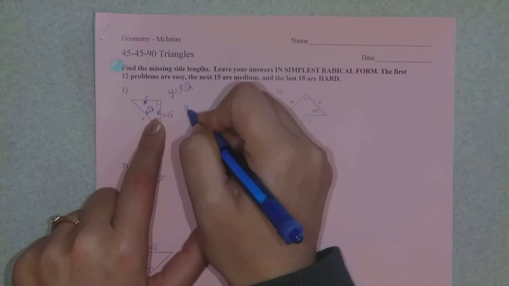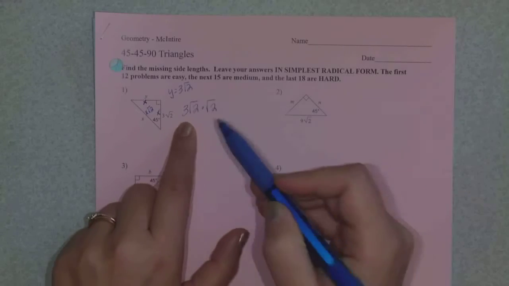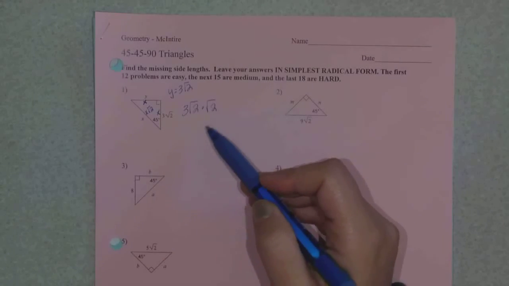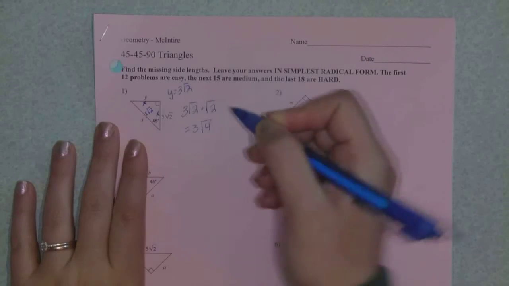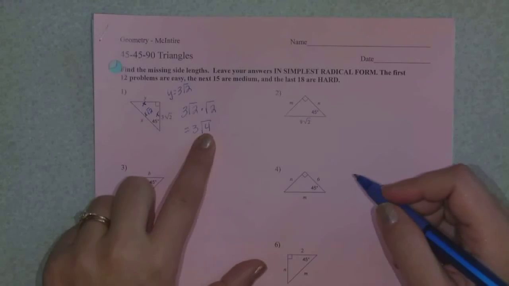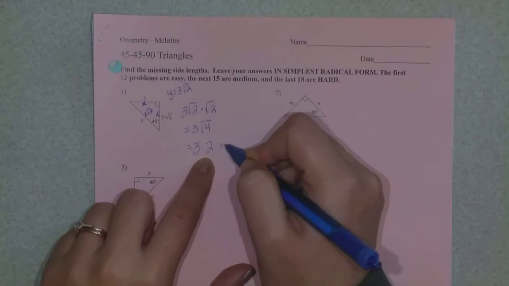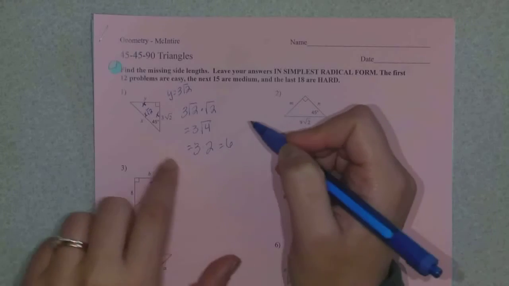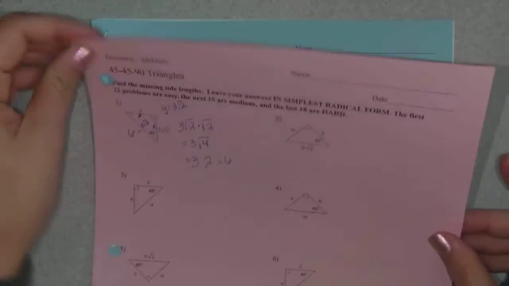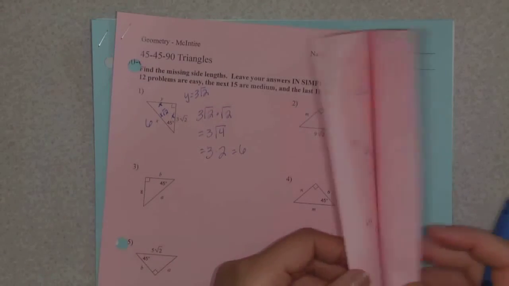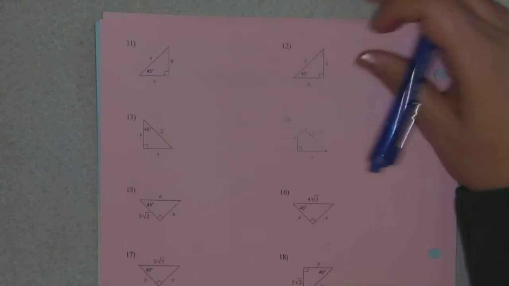So I'm taking 3 root 2 times root 2. Now when I multiply, I can combine the radicals, the two that are the same. That gives me 3 square root of 4. And I don't want to stop there. The square root of 4 is just 2. So 3 times 2 equals 6. So my x here would equal 6. Okay? Now the first 12 are easy. Next 15 are medium. So let's go up to number 13.